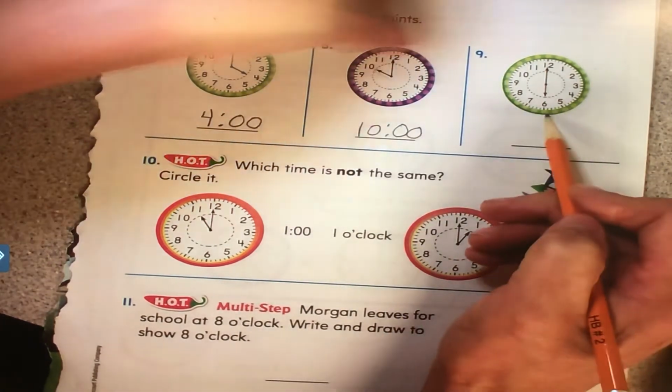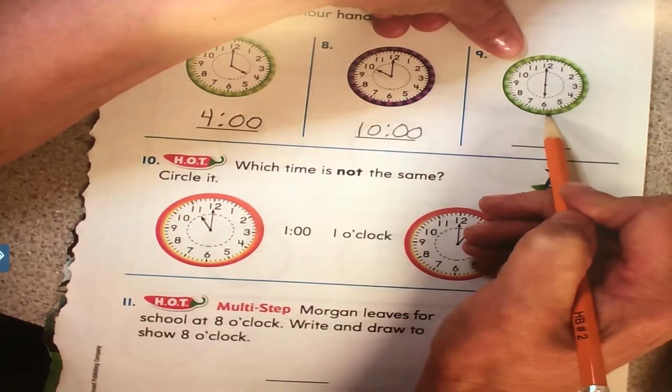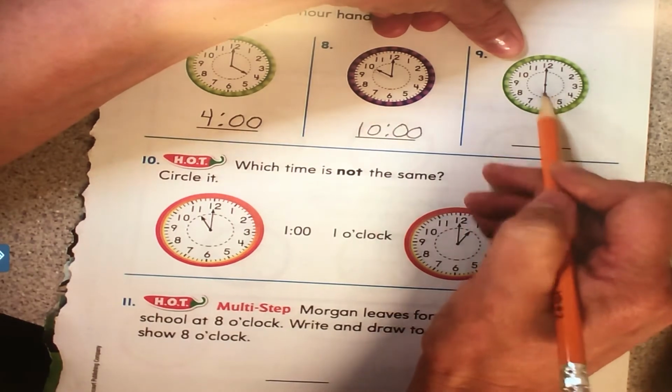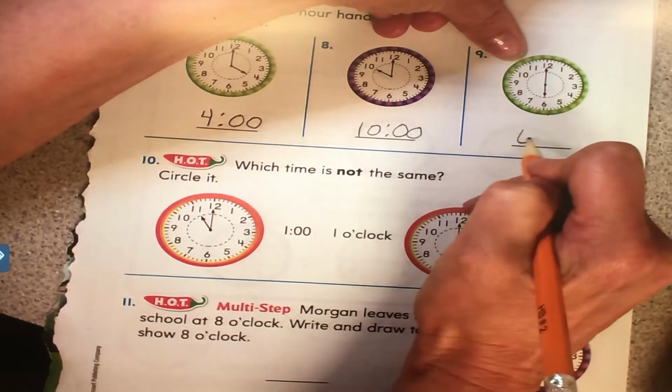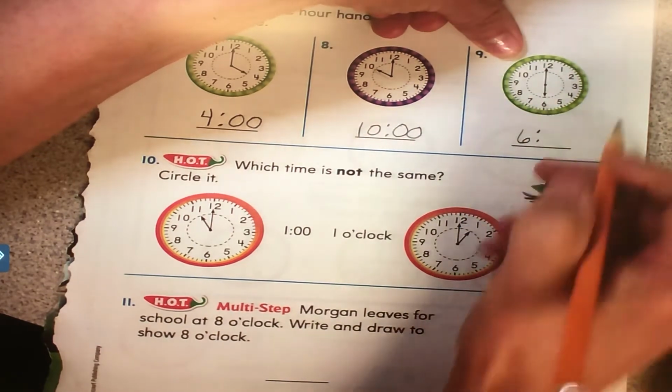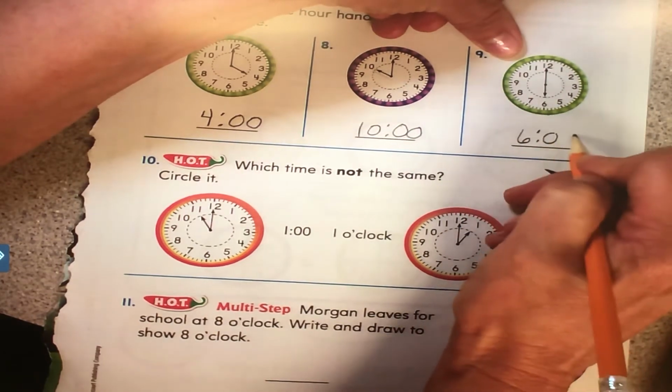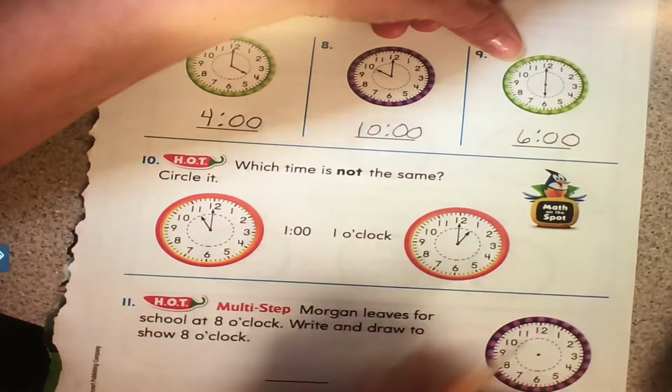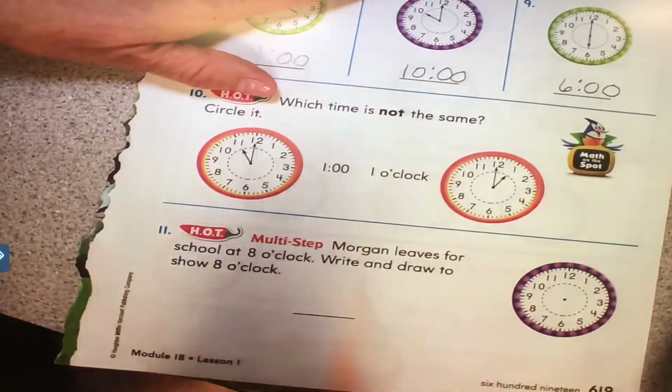Okay, boys and girls, where is that hour hand? On the 6. So we're going to say what? Minute hand's on the 12. 6 o'clock. That's correct. Okay. Now read carefully your directions.